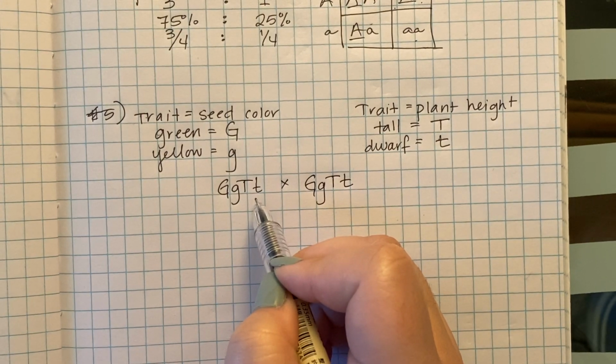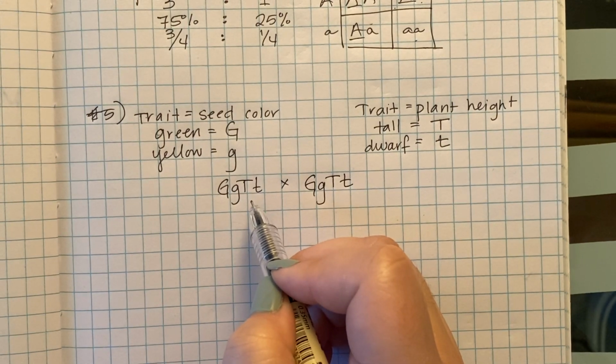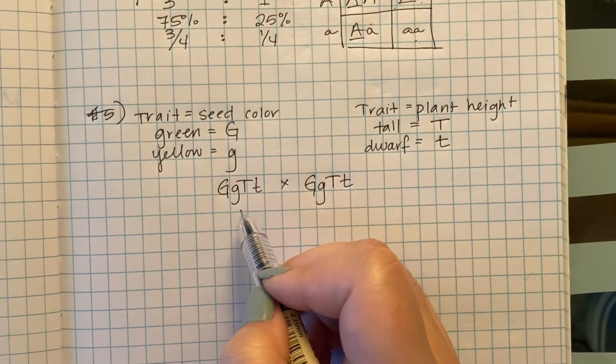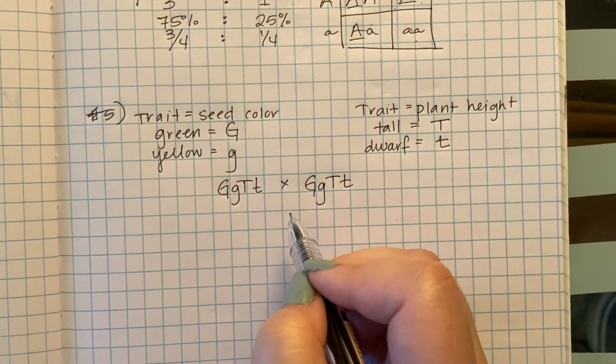So you could just do factoring, F-A-C-E. So, is it F-A-C-E? I can't think of what... okay. I don't think it is F-A-C-E. Never mind.